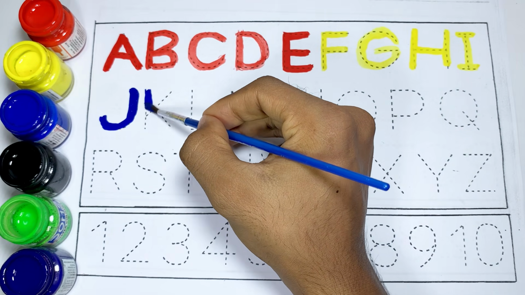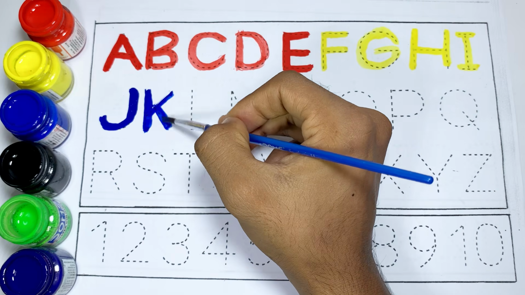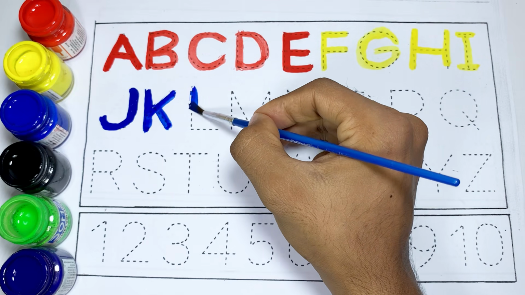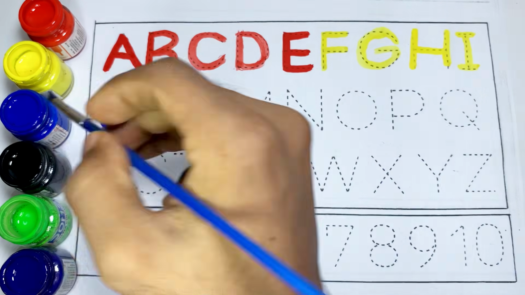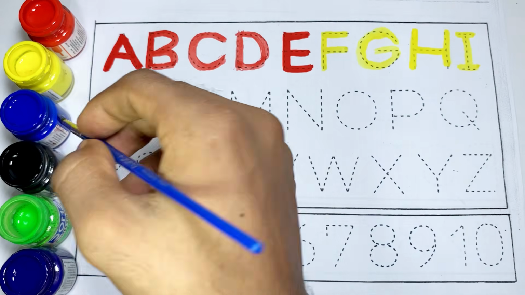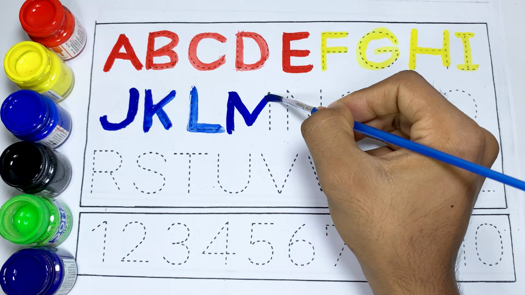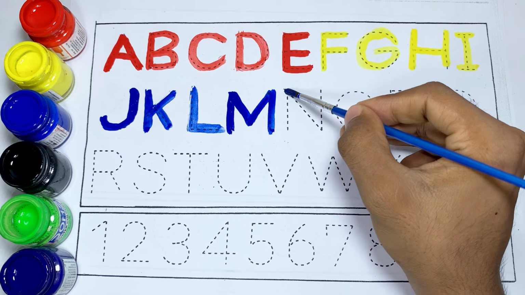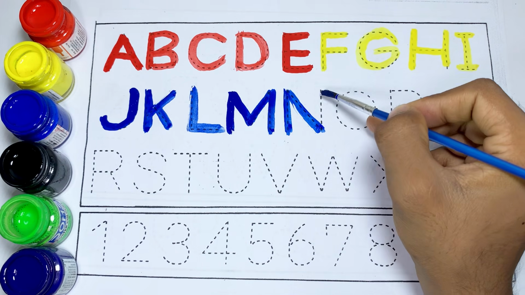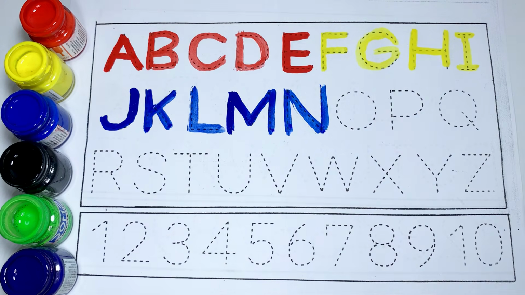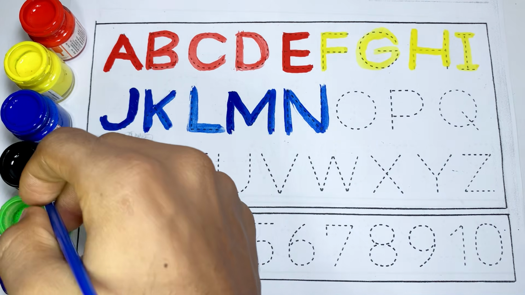J for joker. K for king. L for lion. M for moon. And N for nest. Now you draw O, the alphabets of O, and use black color.